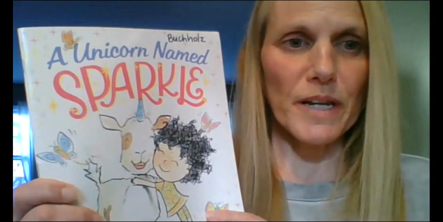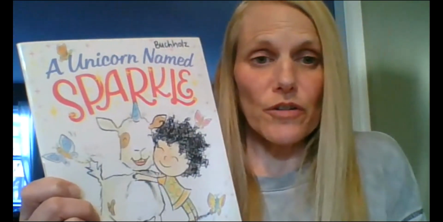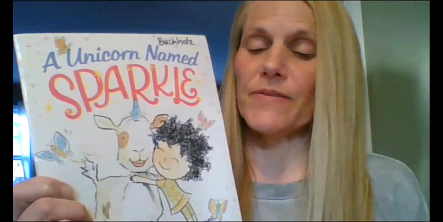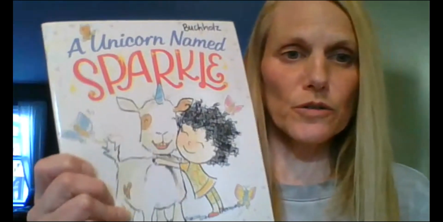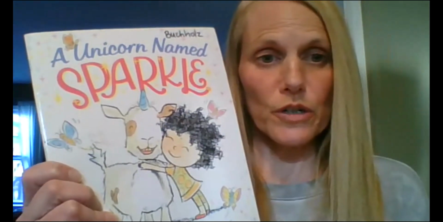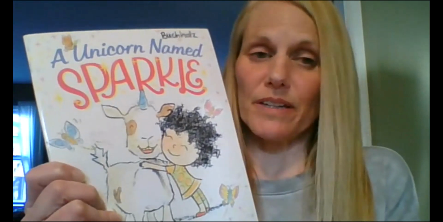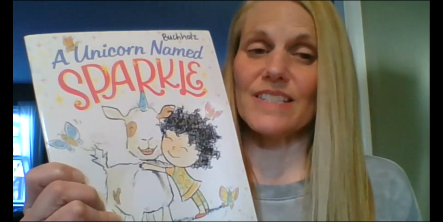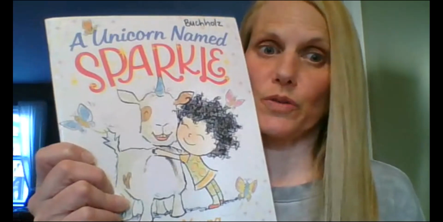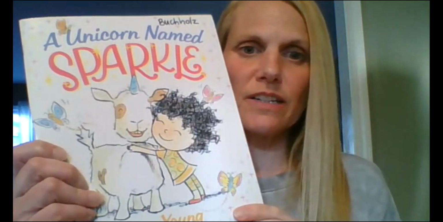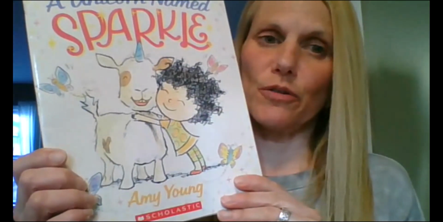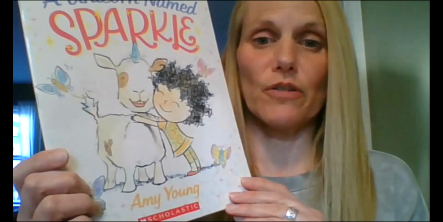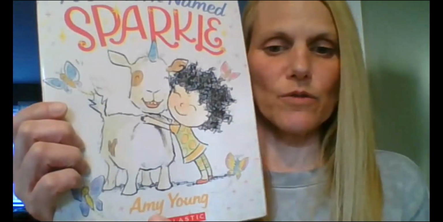I know another great story called A Unicorn Named Sparkle. I don't know if you guys know this story. It's a really great one. And in this story, Lucy sends away for a unicorn. And the problem is that when the unicorn comes, it's not really a unicorn, it's a goat. And what's the solution? Lucy loves her goat. She starts to learn to love her goat. So Amy Young wrote a great fiction story, and she had a problem, and she also had a solution.